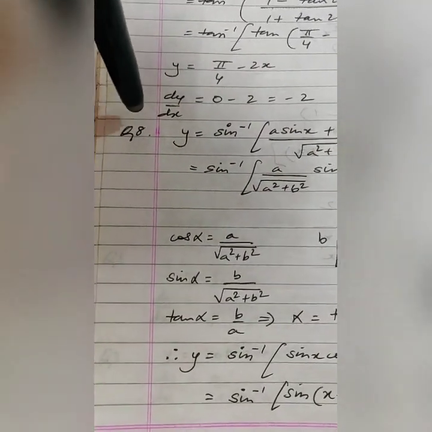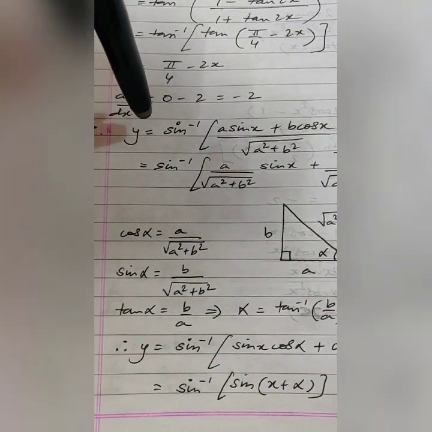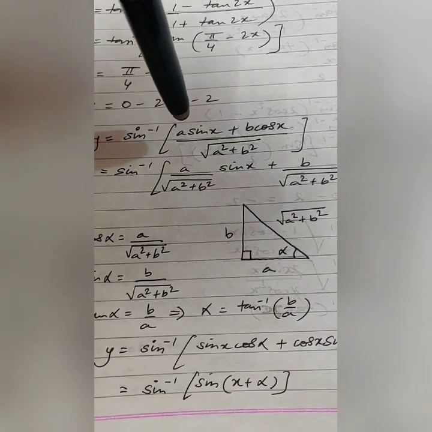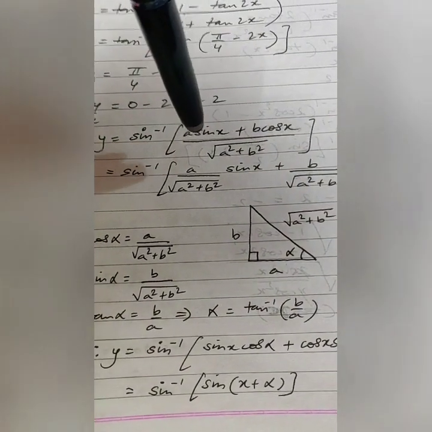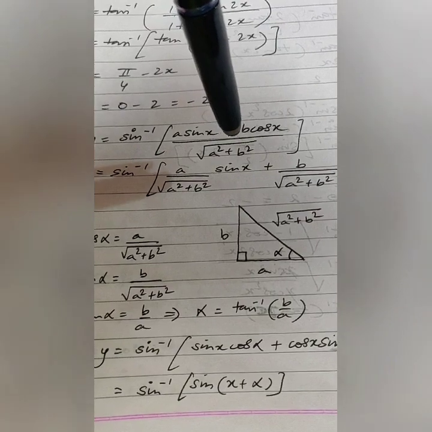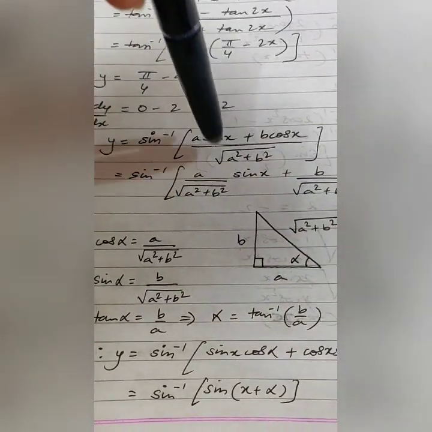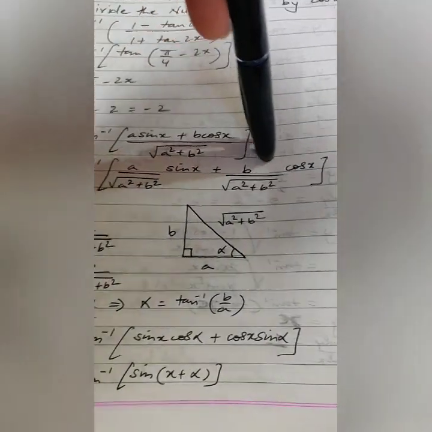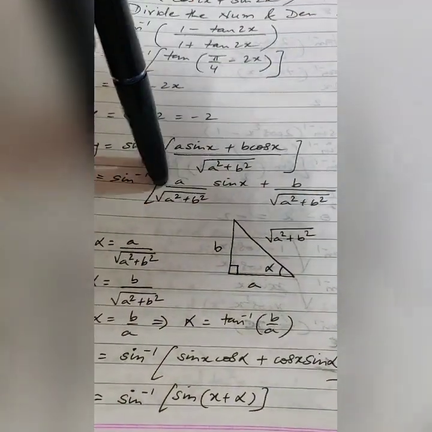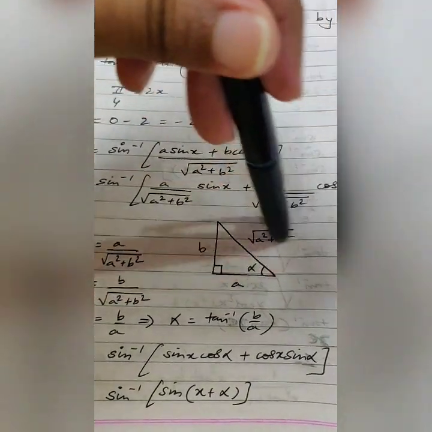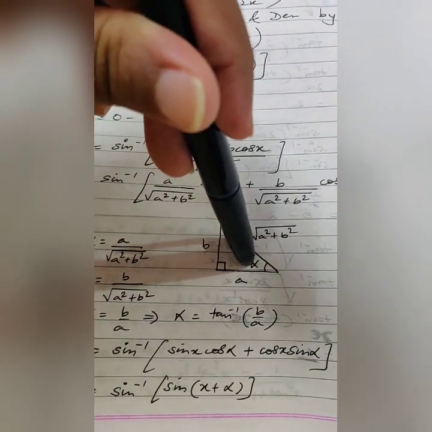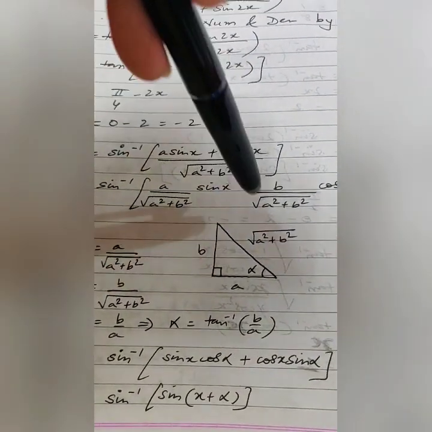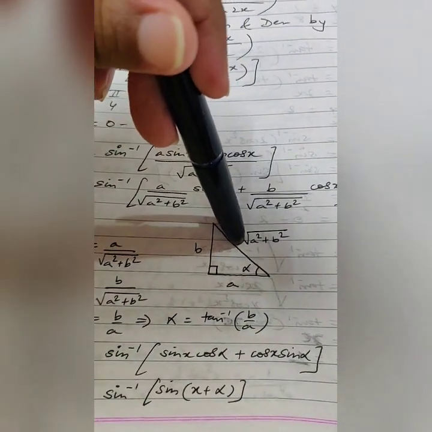Moving on. Question number 8. You have y equal to sine inverse of a sin x plus b cos x the whole divided by root of a square plus b square. Now we just split this root of a squared plus b squared across the plus sign. Here's what you get, right? Now we construct a right angle triangle here with an acute angle alpha. We take the hypotenuse as root of a square plus b square.